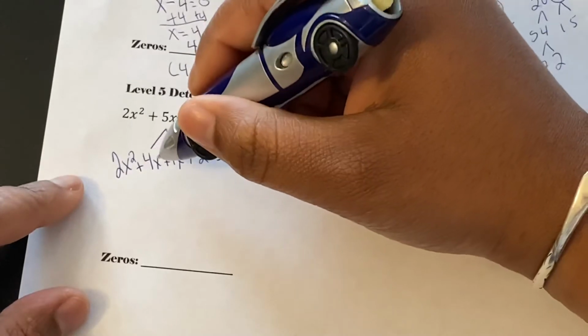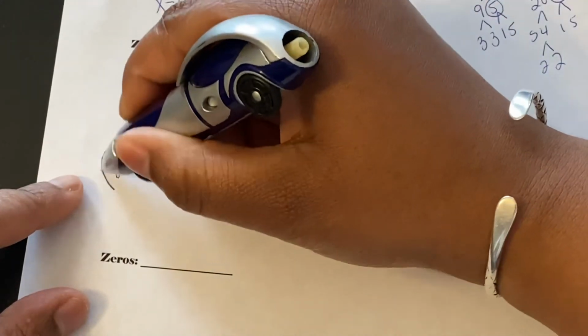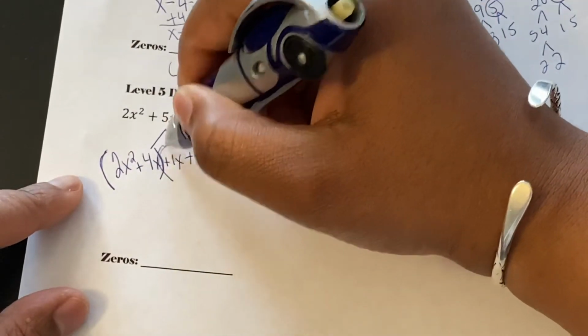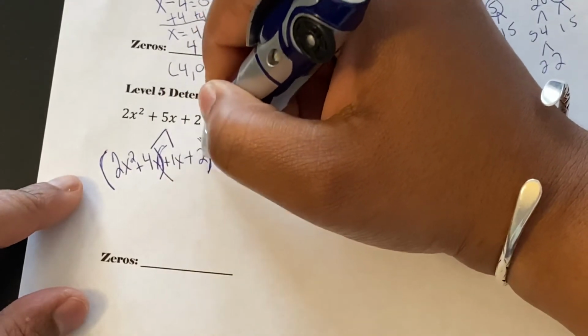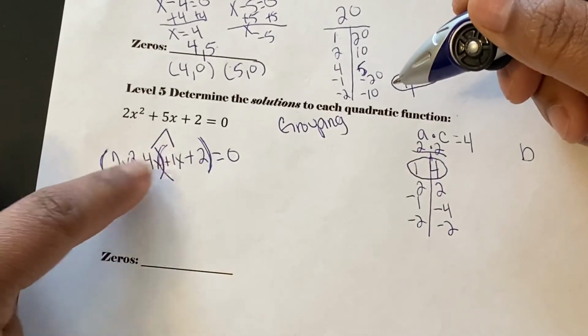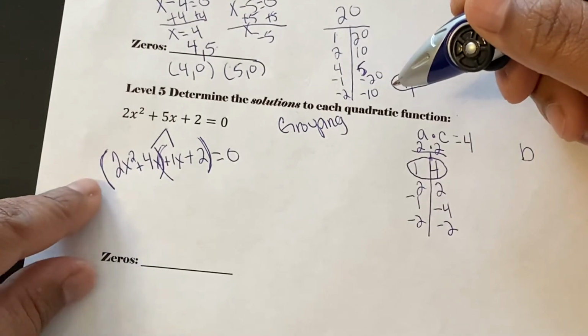So then now I have to group my 4-term polynomial into pairs. So I have 2x squared plus 4x, and I have 1x plus 2. And for each of these two groups, I have to now take out a GCF.